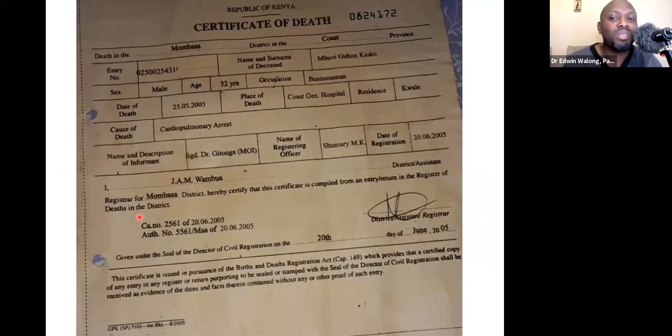So what's the consequence? Of course, anybody in Nairobi knows who Mbuvi Gideon Kioko is, and he had a cause of death as cardiopulmonary arrest in 2005, which I think he was able to challenge. So not having a good diagnosis, even to the actual individuals or the deceased, the family of the deceased and the society, you can see doesn't provide much information.